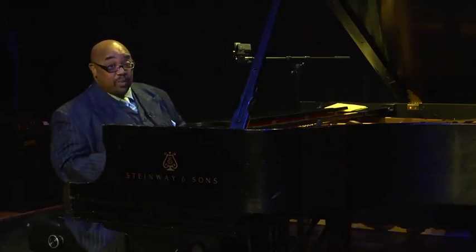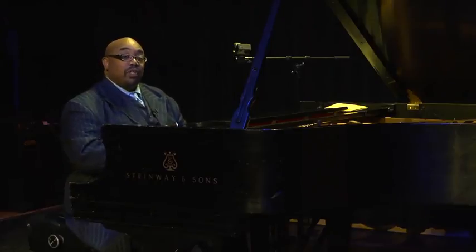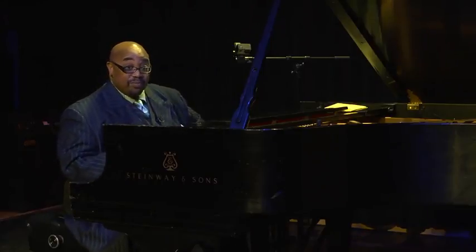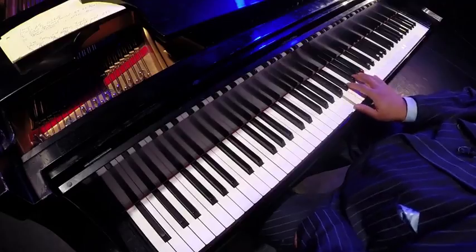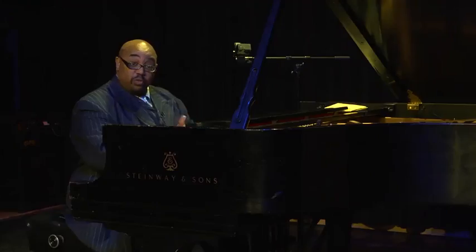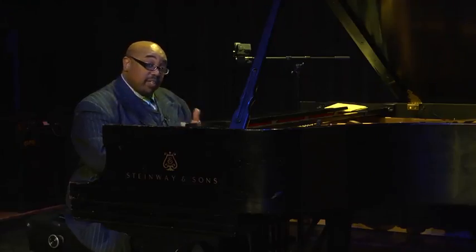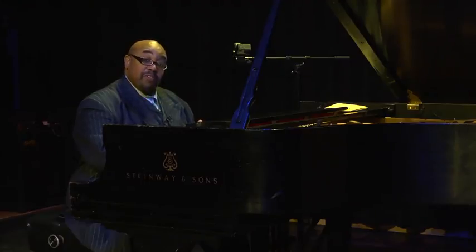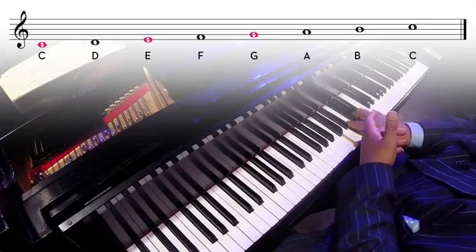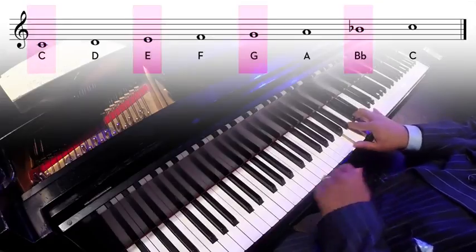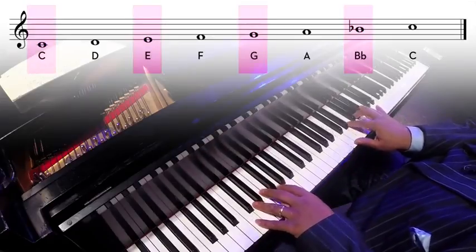Now another kind of dominant chord we talked about was the dominant 7th chord. The major 7 chord, as you know, is 1, 3, 5, and 7. To make it a dominant 7 chord, you simply flat the 7th. You go from the B to the B flat. Now you have a dominant 7th chord.